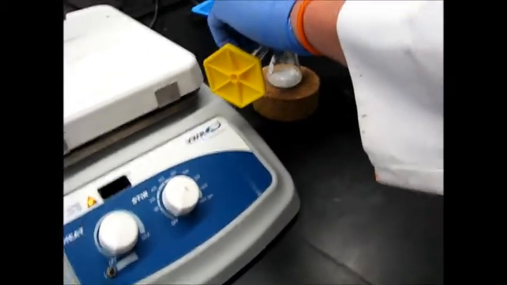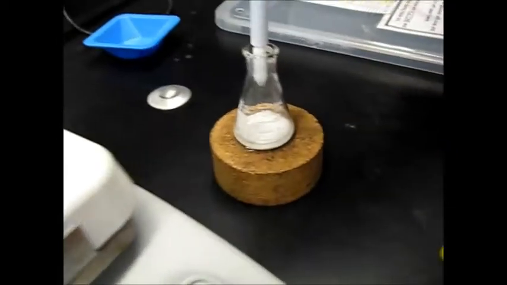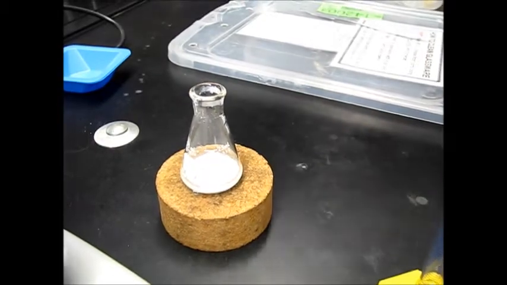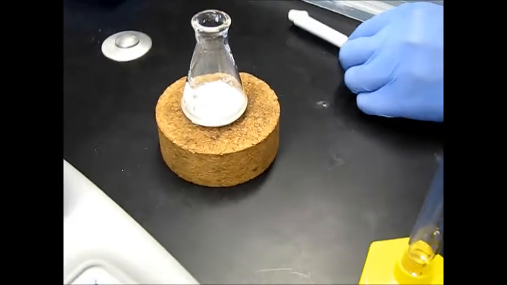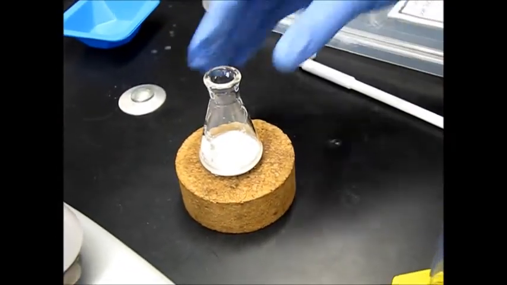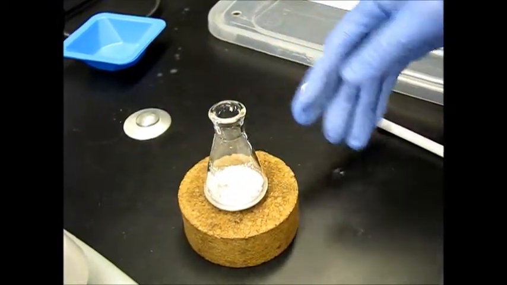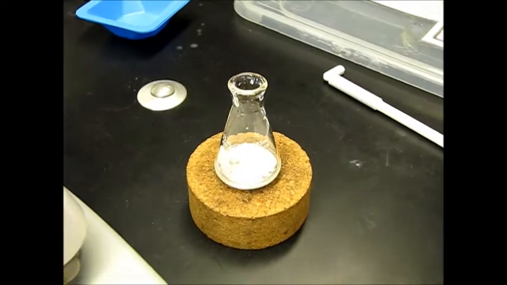Just to make sure we don't lose any product. And you see we get precipitation right there. So all that white stuff is our 9-hydroxyfluorene. It's soluble in ethanol, but it's not soluble in water. So whenever we add water, we make some of it precipitate out.